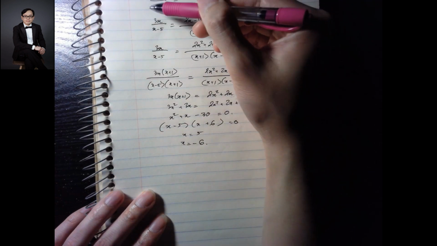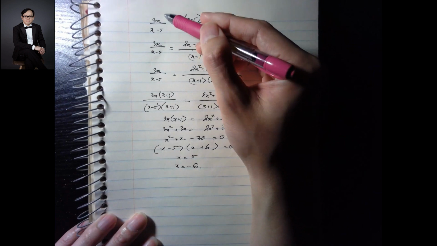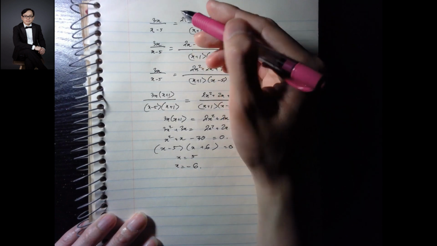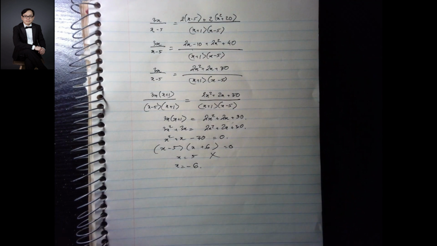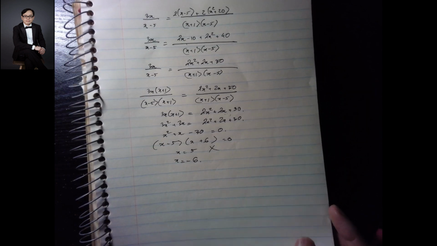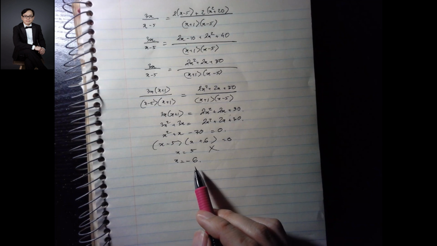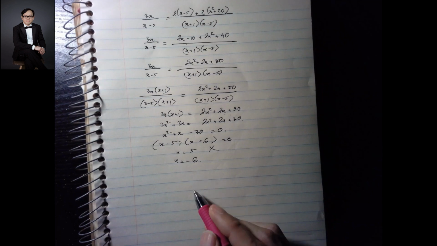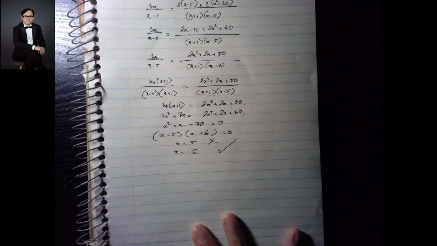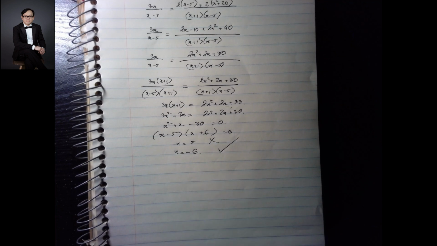If x equals 5, then 5 minus 5 is 0, and there's no way we can divide by 0. So x equals 5 doesn't work. I know right away, or you can plug into the original equation. If I plug in negative 6, the answer works. So this rational equation has only one solution. That's the first example of a rational equation.